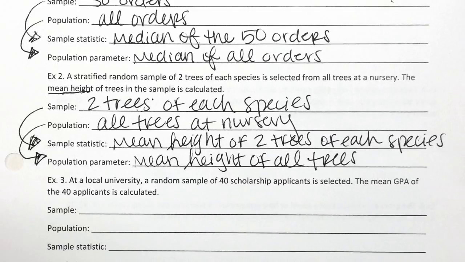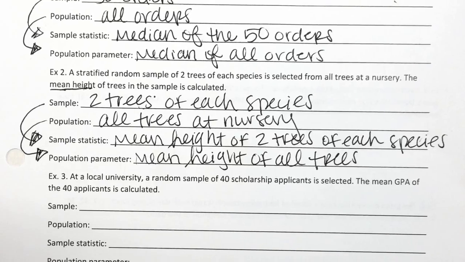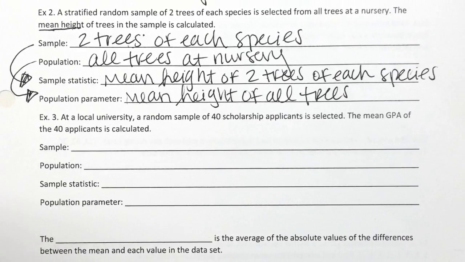Okay. You're doing number 3 on your own. I'm going to call on 4 people, 1 for each line. If you get it correct, you can get a piece of candy. If you have a question, just raise your hand. I'll be happy to help you.